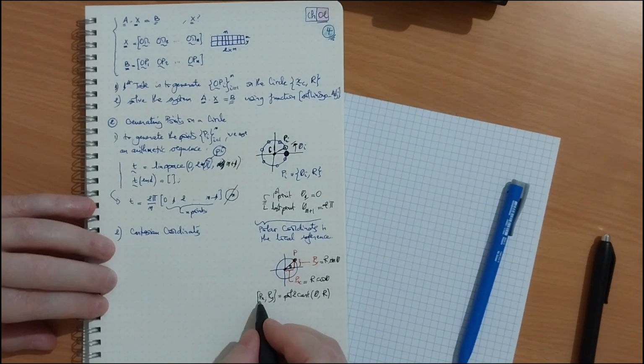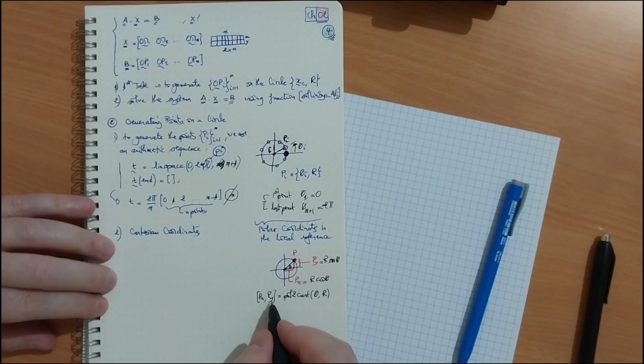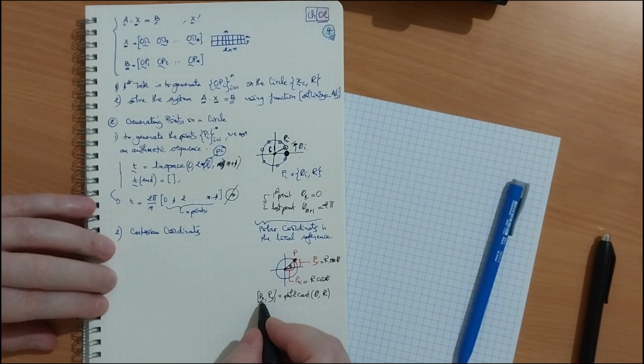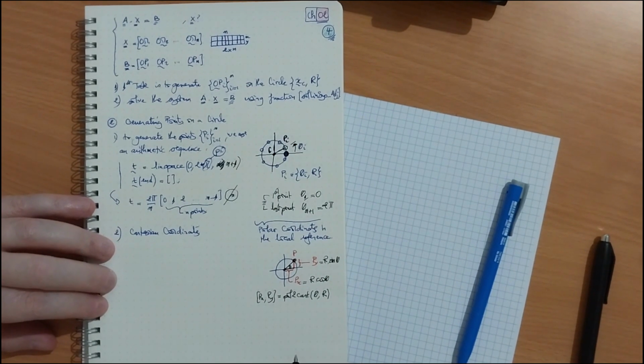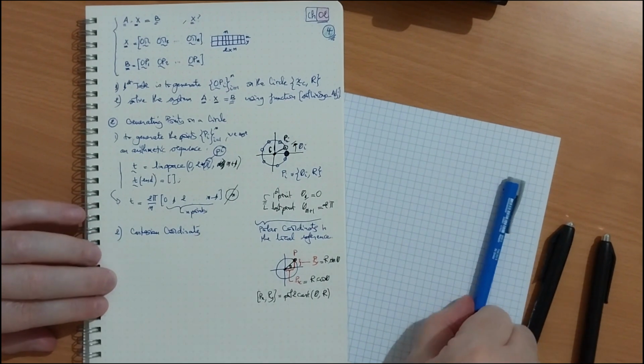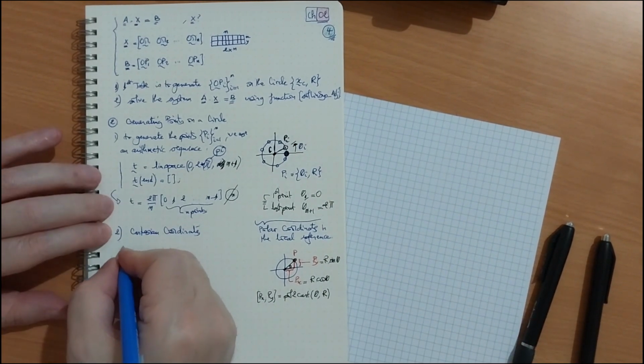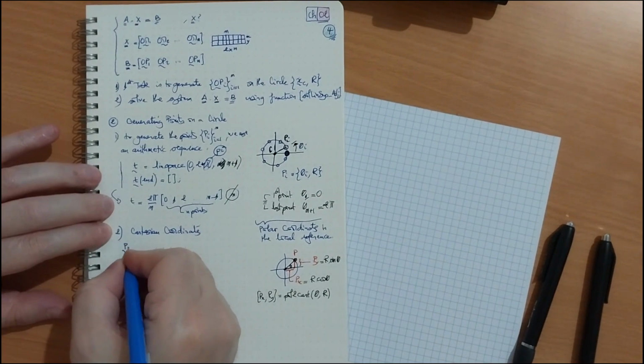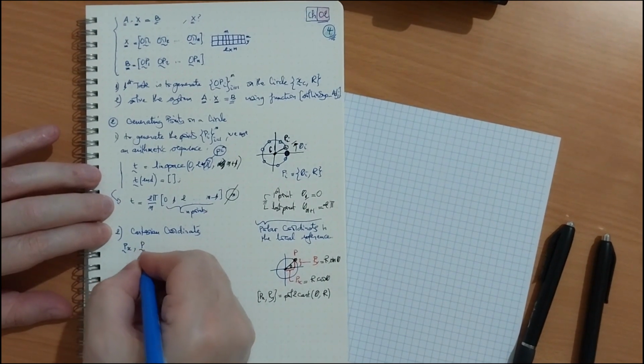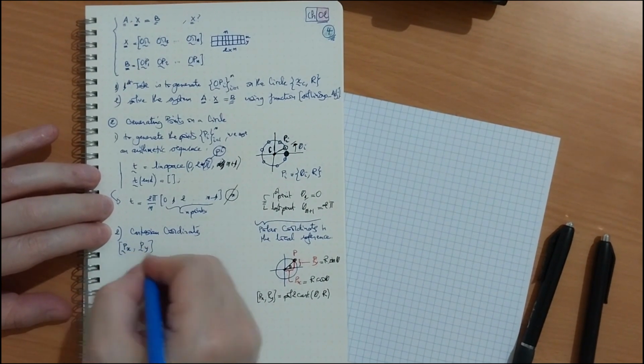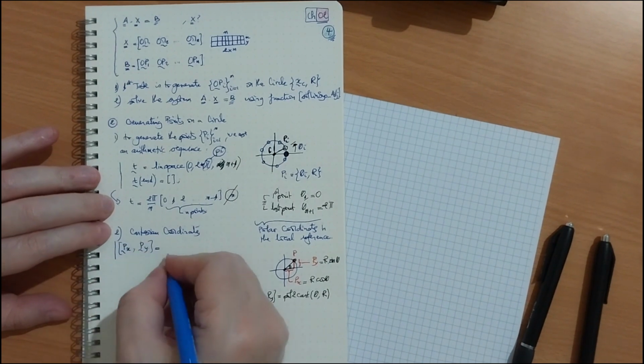In that case, you get a row vector for x and a row vector for y, if theta is a vector. So that's exactly what we will do here. We write the vector Px and the vector Py equal to pol2cart, a built-in function.